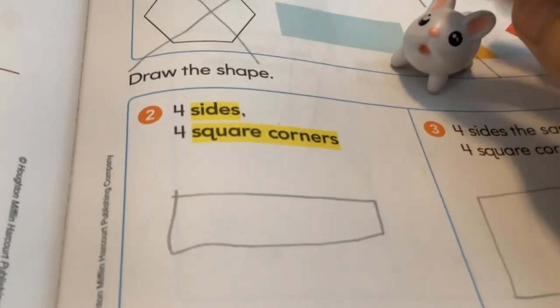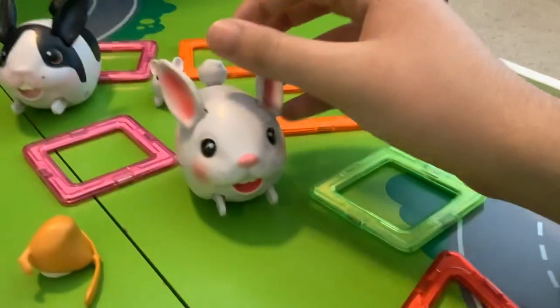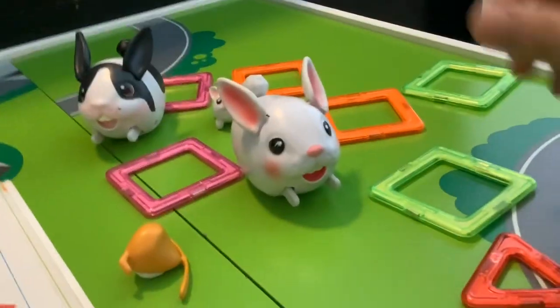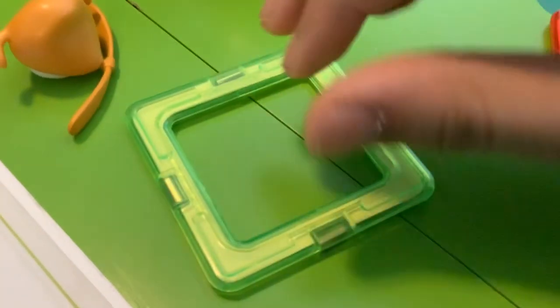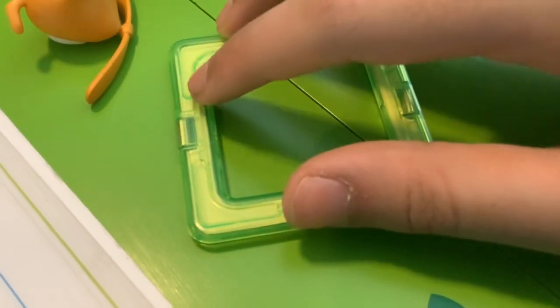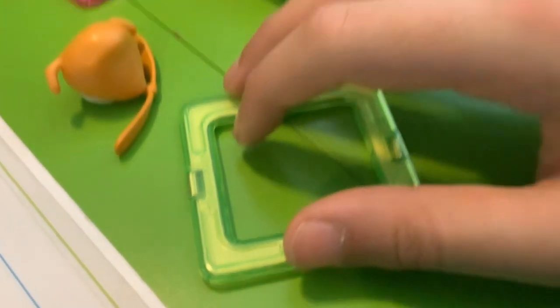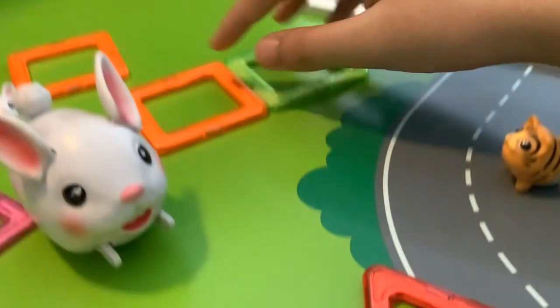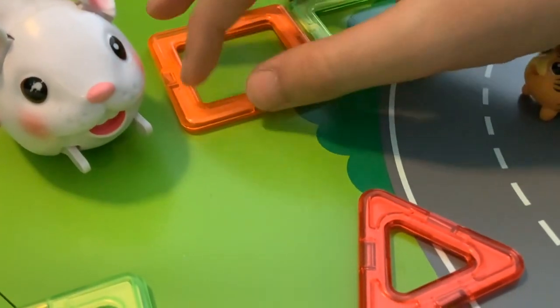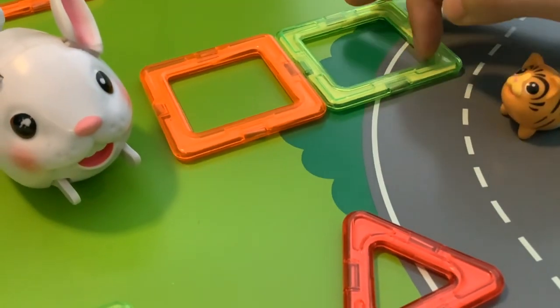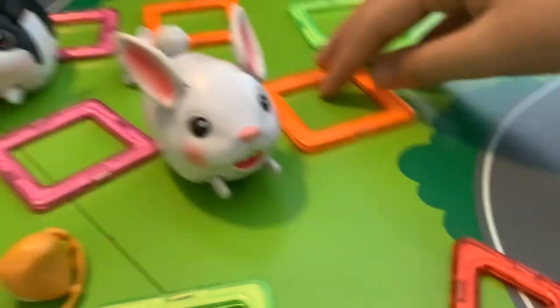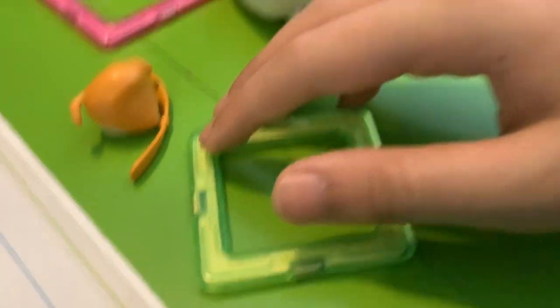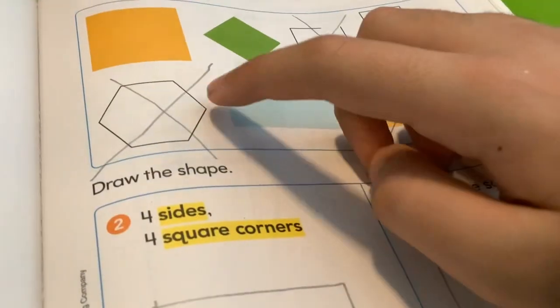Draw the shape. 4 sides and 4 square corners. Wait a minute. What is a square corner? Good question. A square corner is any corner that appears in a square, hence the name square corner, or a rectangle. So, basically, a square corner is a corner that could appear in a square or a rectangle. So, 4 square corners are basically 4 corners over there.